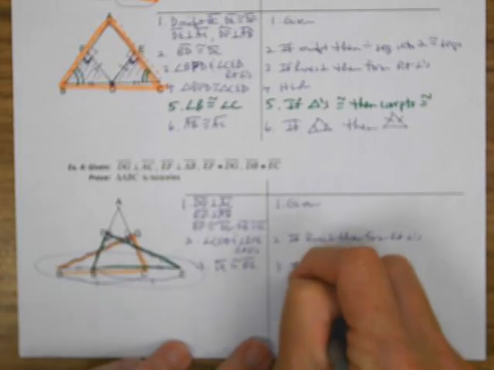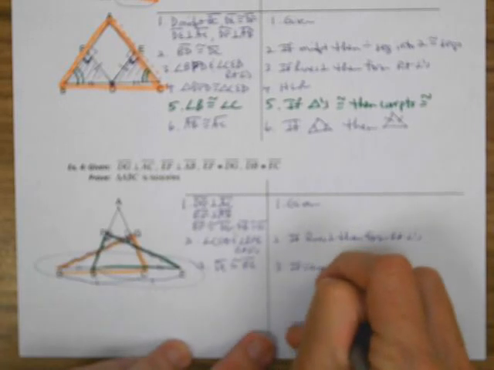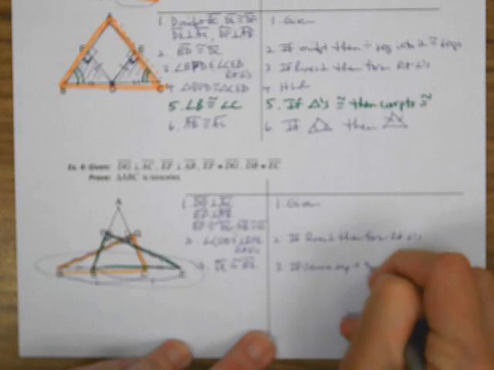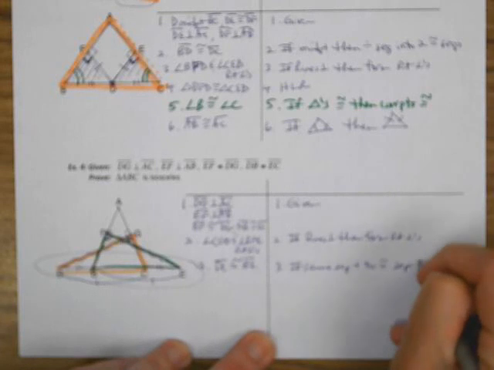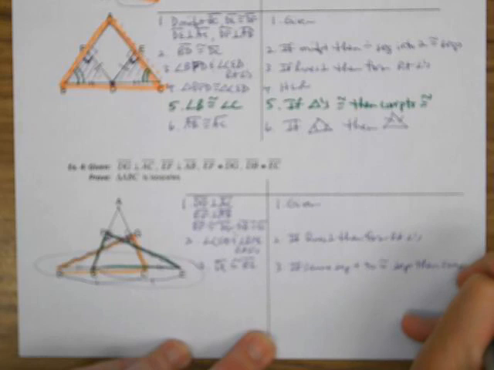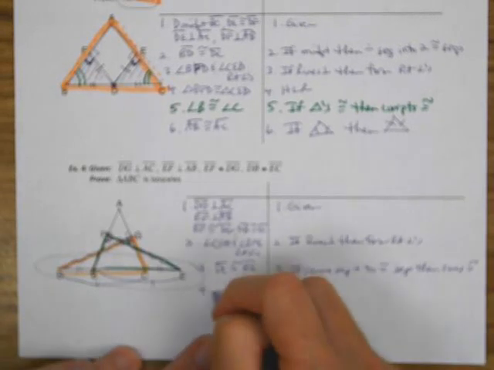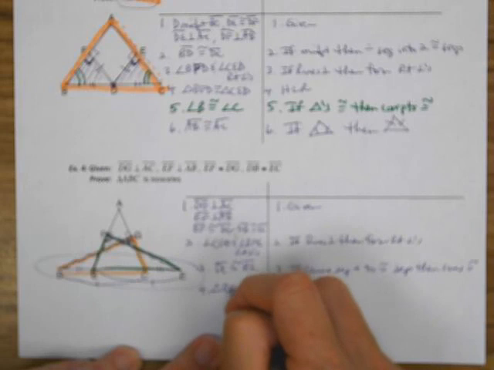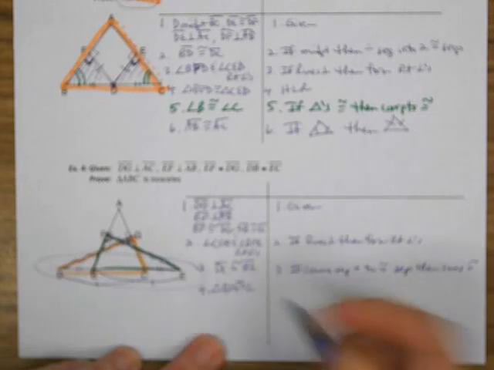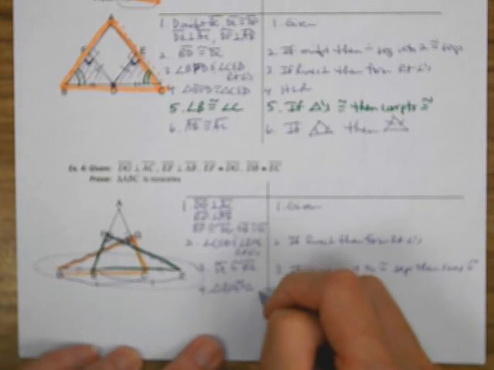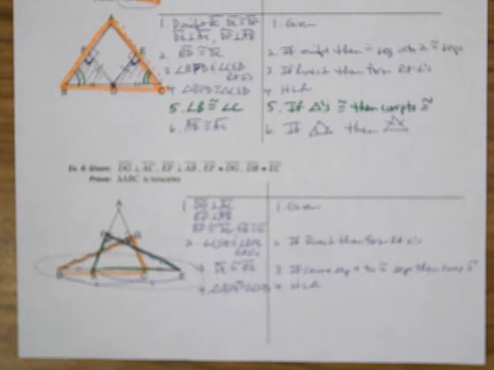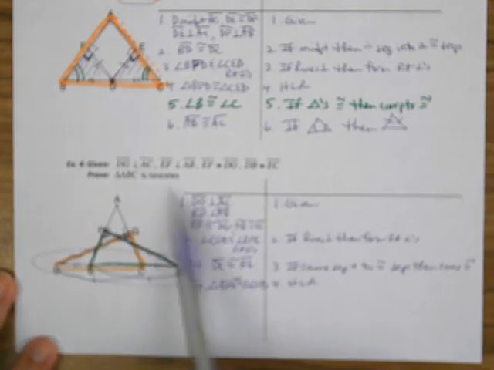And that would be if the same segment is added to congruent segments, then the sums are congruent. Now I have my triangles by HL. I'll call it BFE is congruent to triangle CGD by HL.